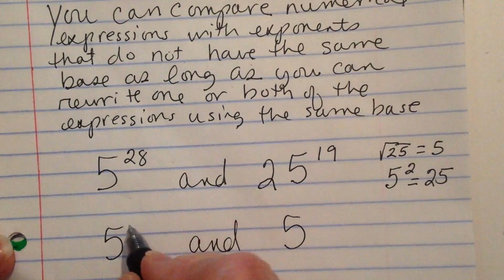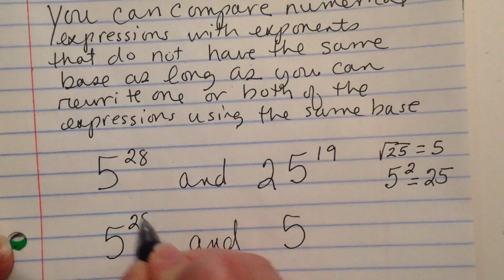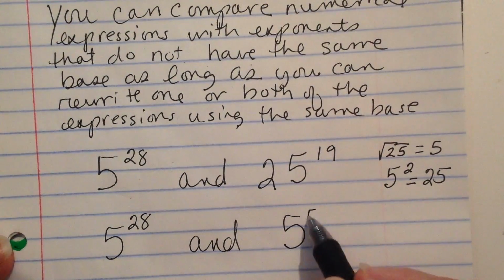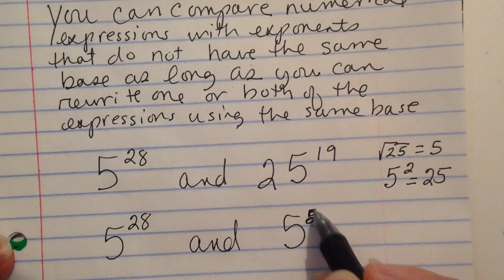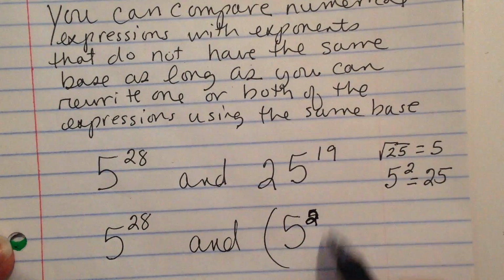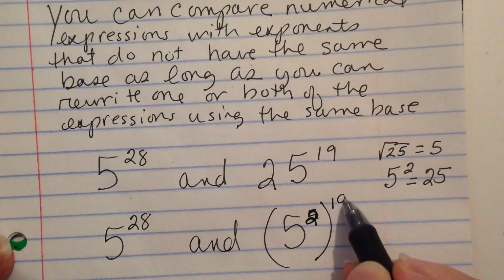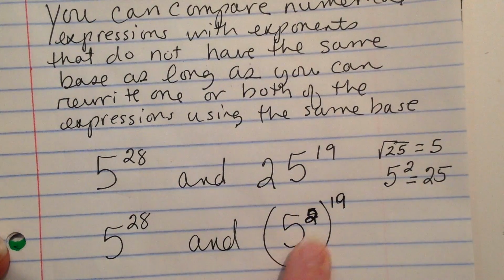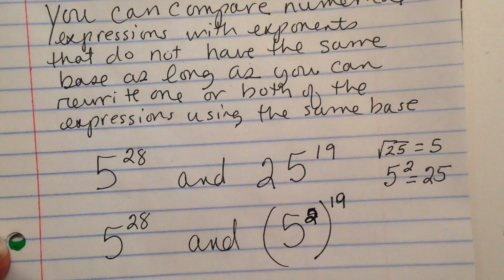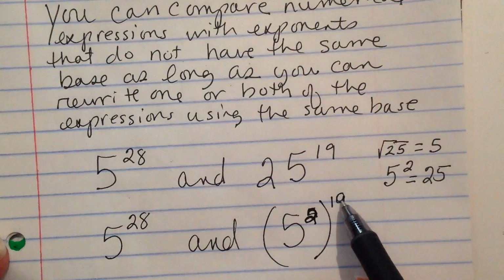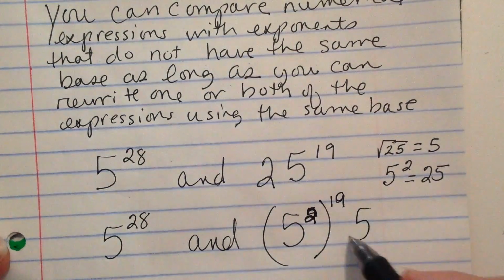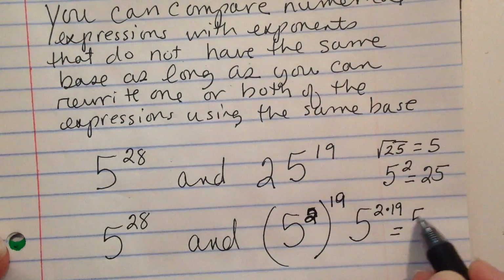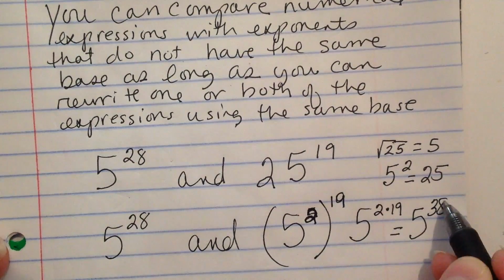Now the left-hand side is already raised from base 5 to the 28th power. I'm going to write 25 as 5 squared, and then raised to the 19th power. Remember, when one exponent is inside and one exponent is outside, we multiply the exponents together. 2 times 19. Therefore, I get 5 to the 38th power.